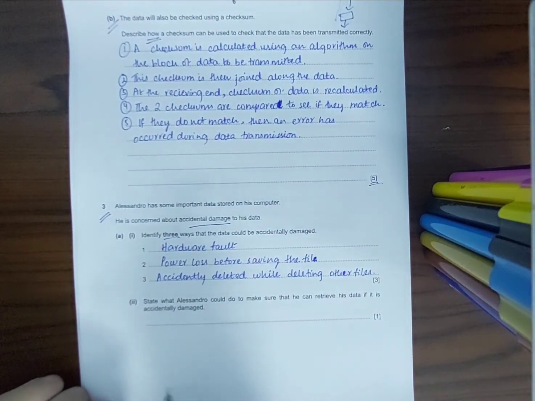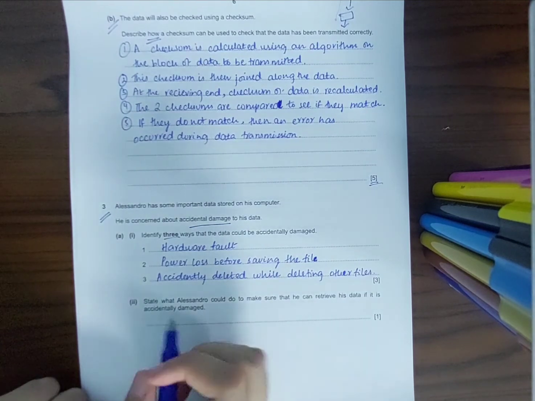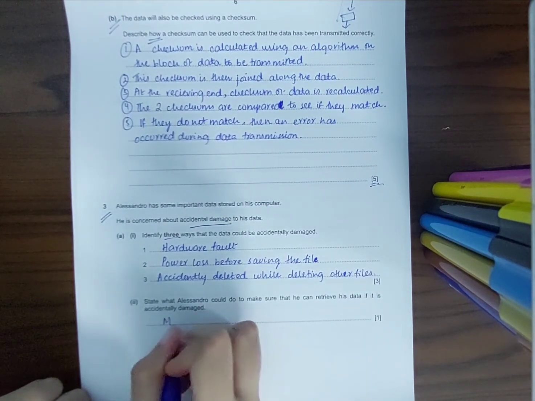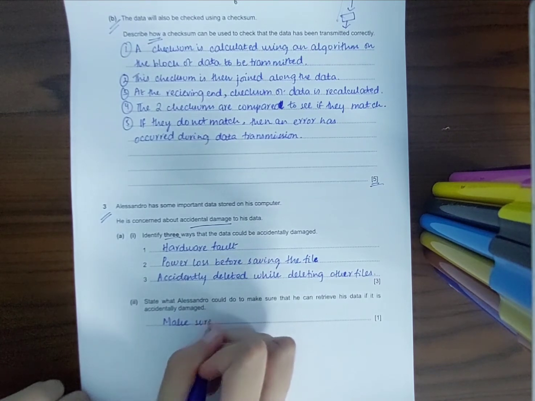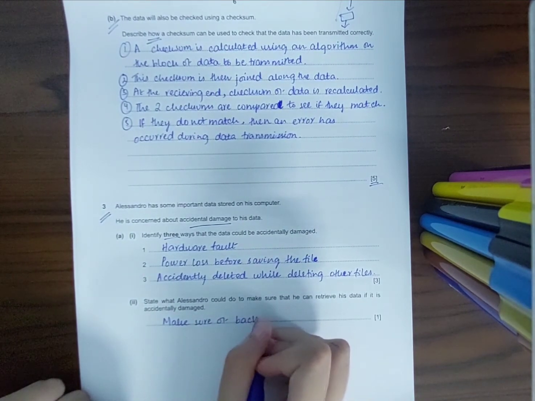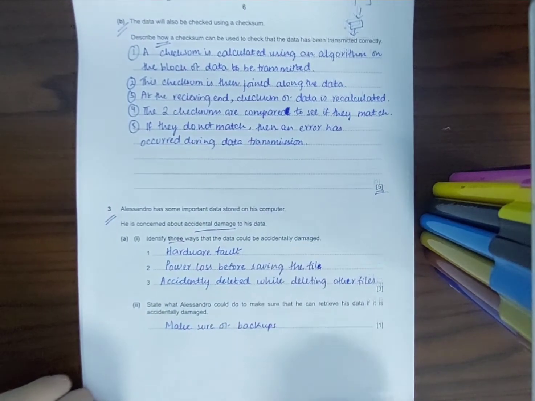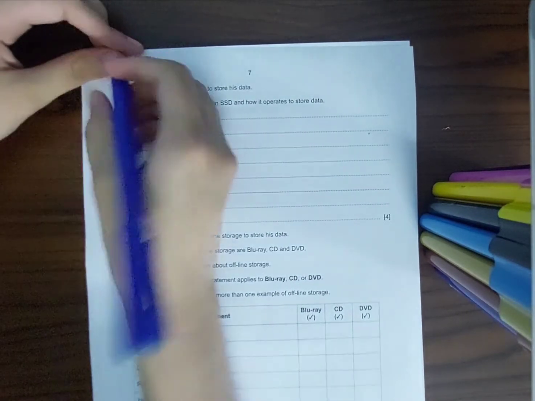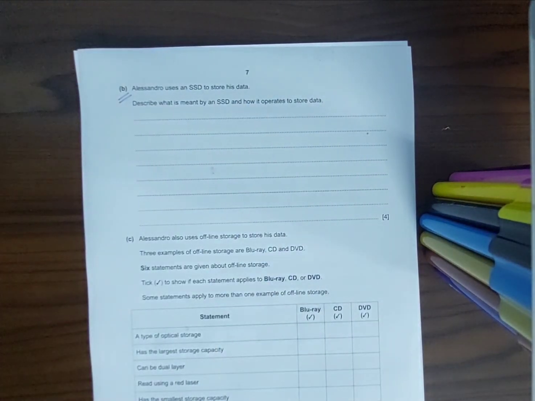And then part 2 says state what Alessandro could do to make sure that he can retrieve his data if it is accidentally damaged. He can simply make use of backups. Part B. Alessandro uses an SSD to store his data. Now you have to describe what is meant by an SSD and how it operates to store data.